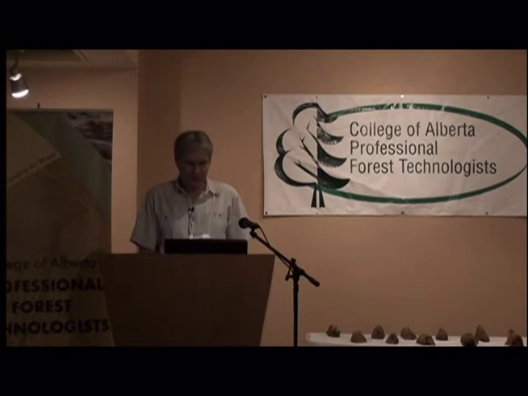And again, if you remember my point about temperature overriding, that's critical here. So we have a little bit more precipitation, but a lot more warming. So the net effect is Alberta gets drier under most models. Here's what it looks like spatially.